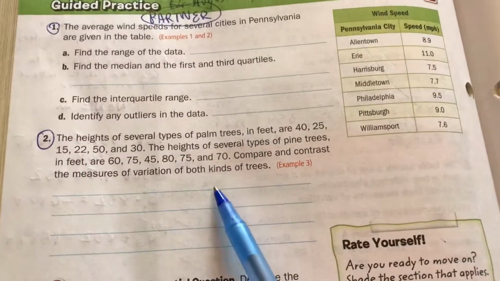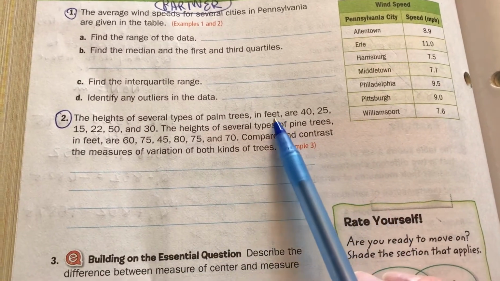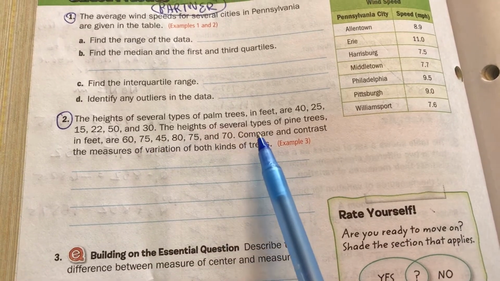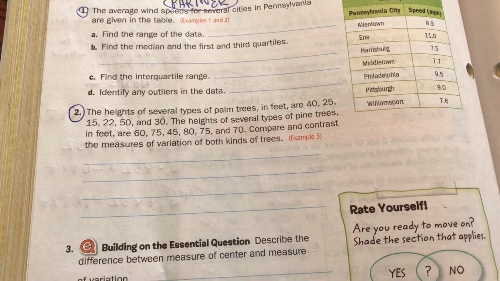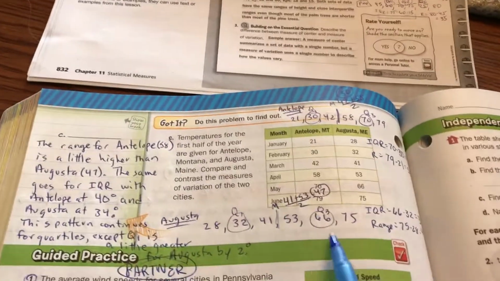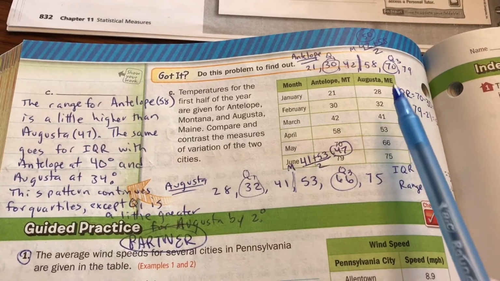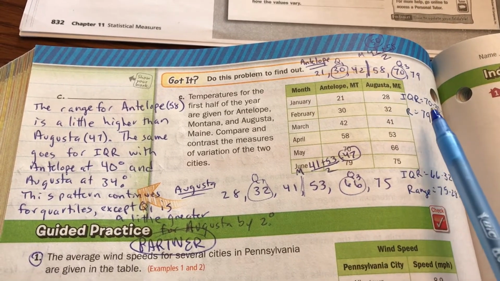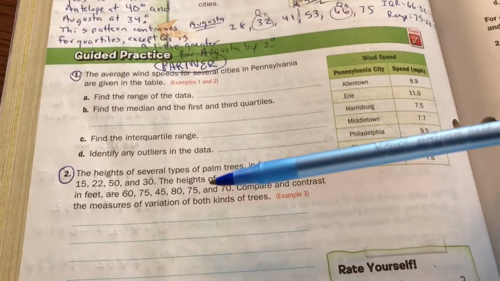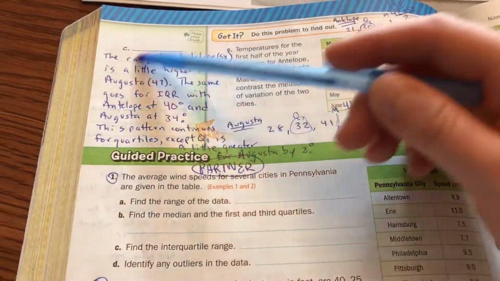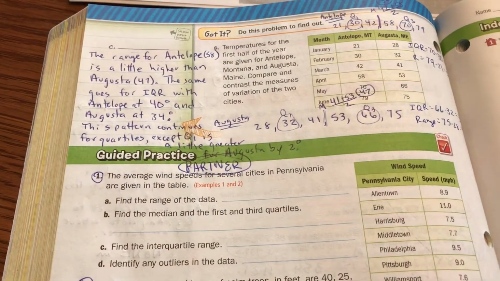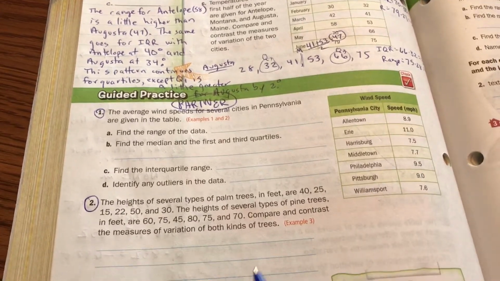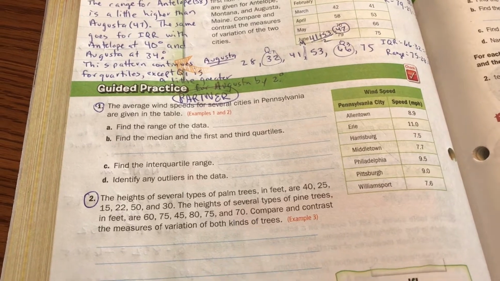For number 2, you have to basically do the same thing. They give you palm tree heights here, and then pine tree heights here, and you have to compare and contrast the measures of variation. So just like up here, you have to find the median and the quartile 1 and 3, the interquartile range and the big range for both sets of data, and then you have to write a few sentences describing the range and interquartile range, how they're similar, how far apart they are between the palm trees and the pine trees.